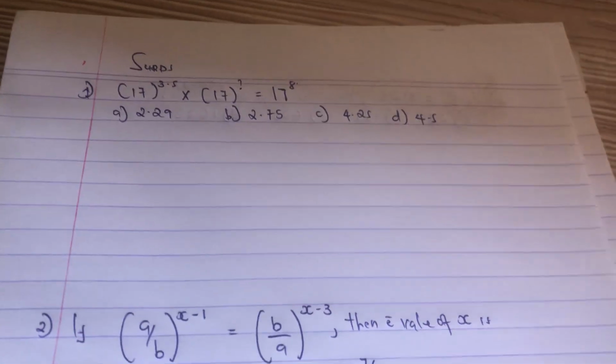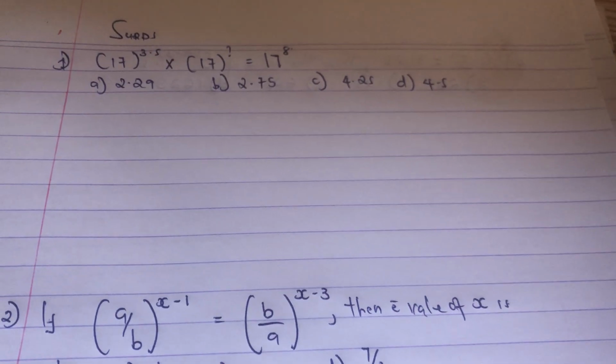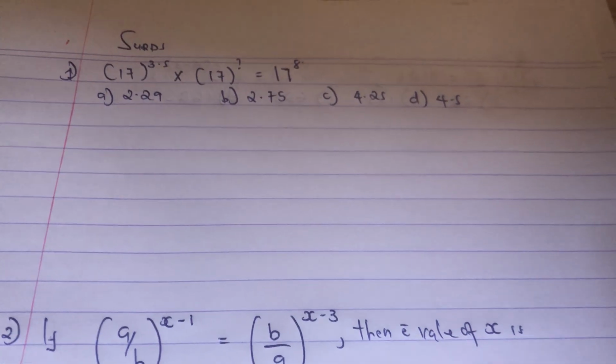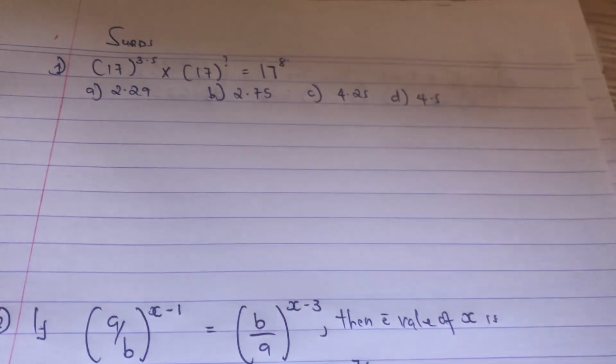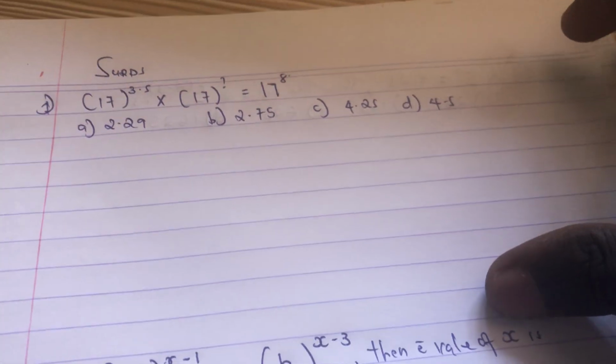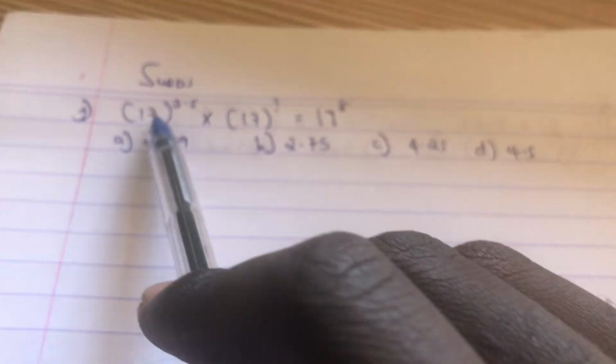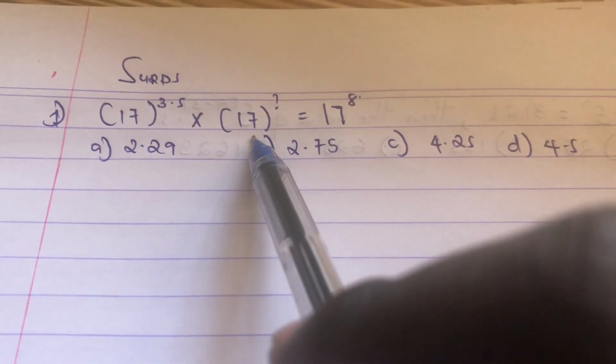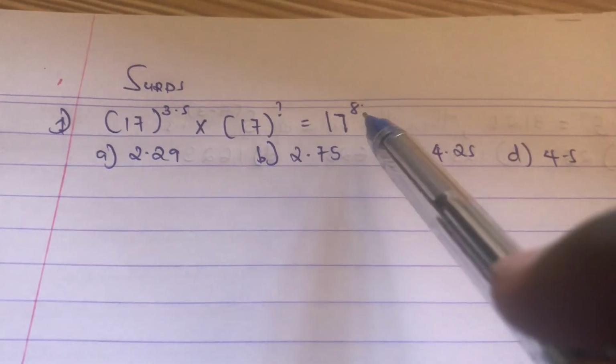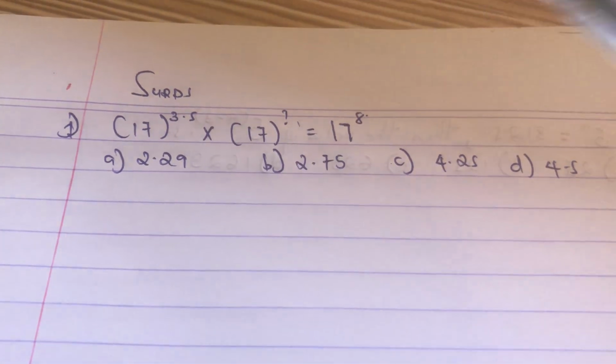Hello guys, so we are going to try out the examples of different aptitude tests about Surds and see whether we understood the concepts. So the first example here is 7 to the power 3 over 5 times 17 to the power n. They want you to find the answer of this.